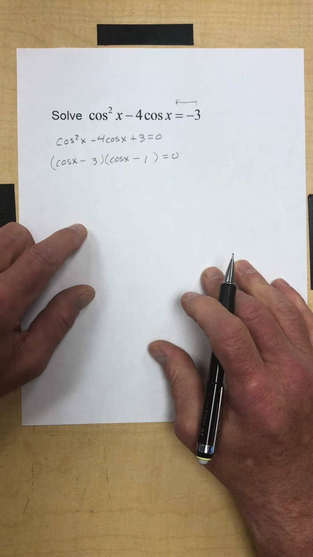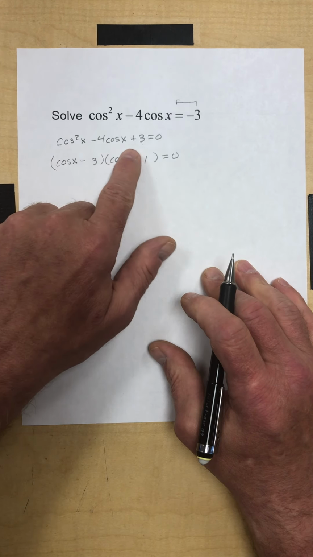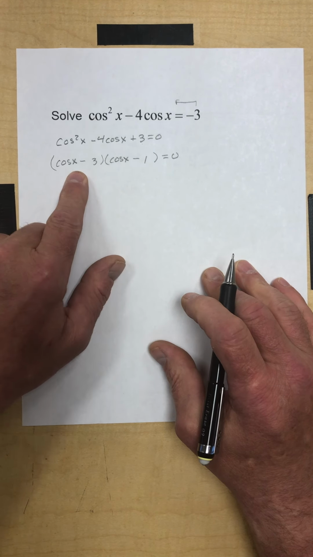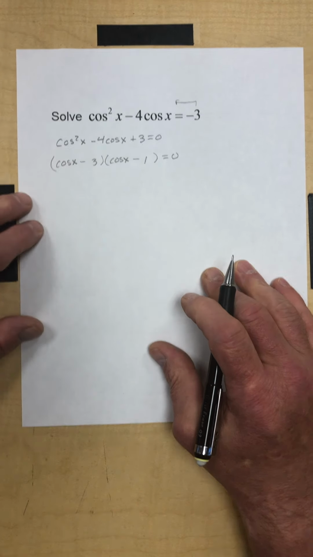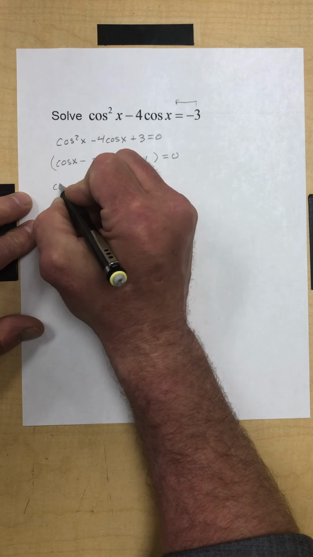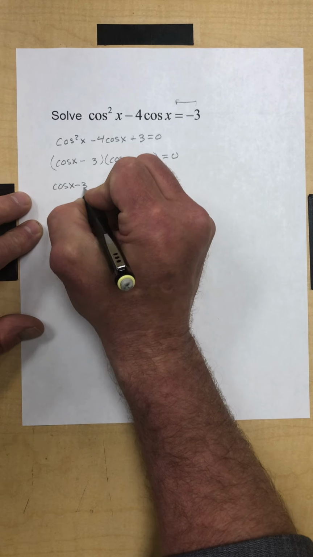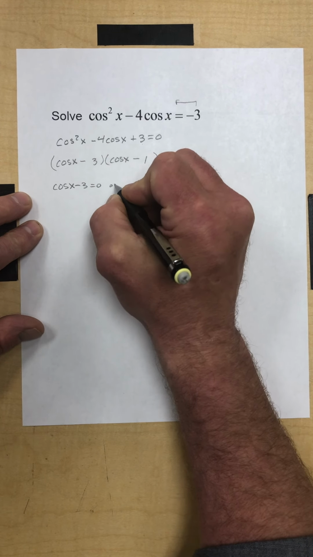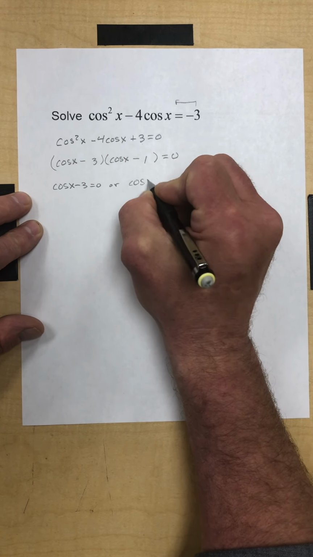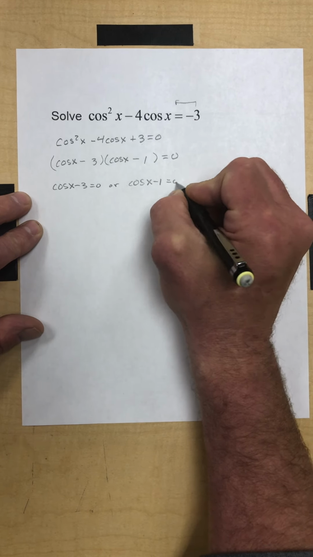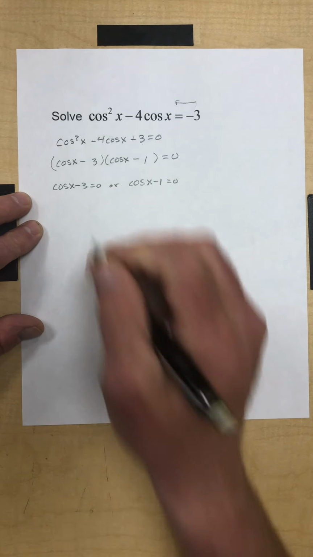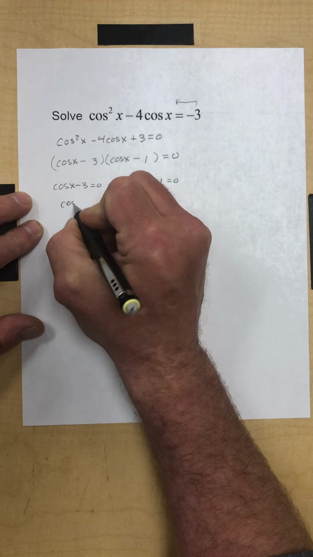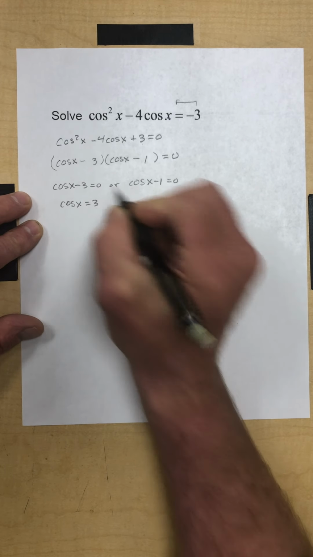If this whole thing is equal to 0, then either this one is equal to 0 or that one is equal to 0, one or the other. So cosine of x minus 3 equals 0, or cosine of x minus 1 equals 0. This would mean that the cosine of x equals 3.